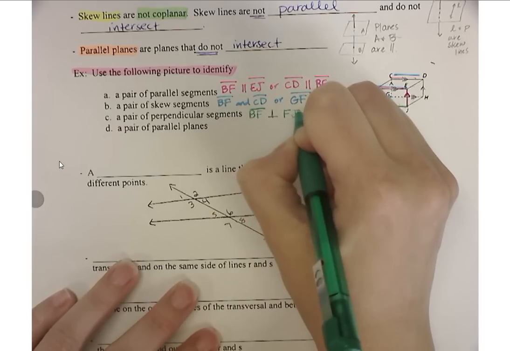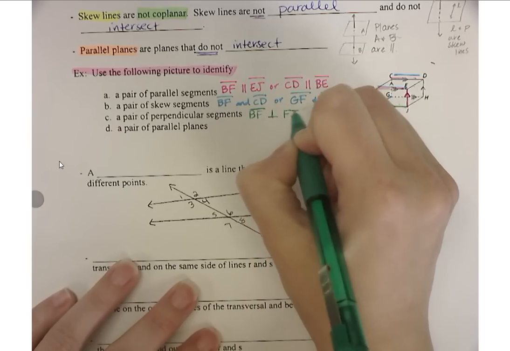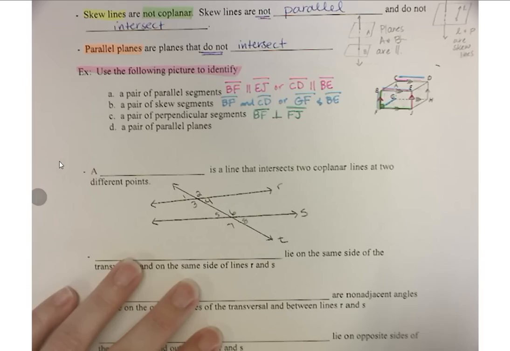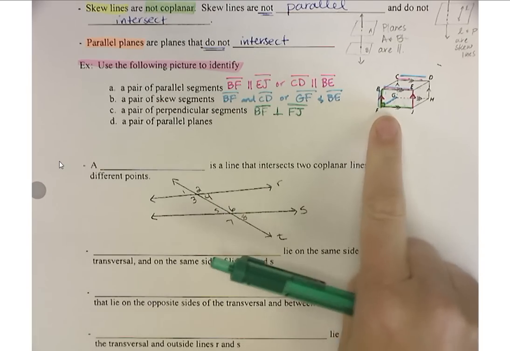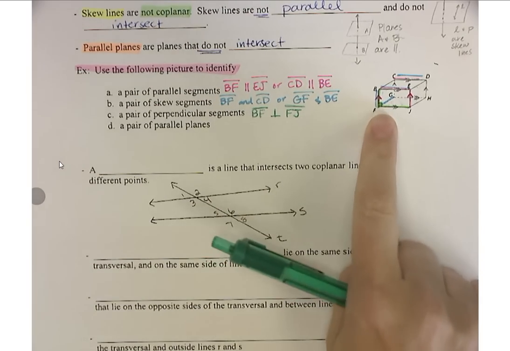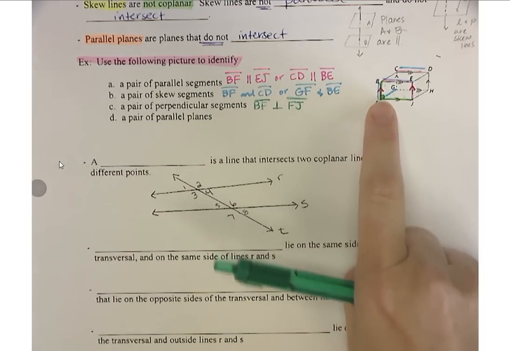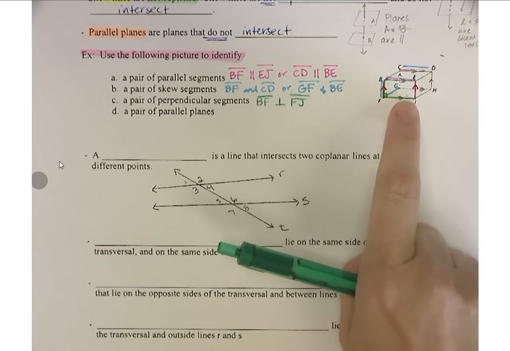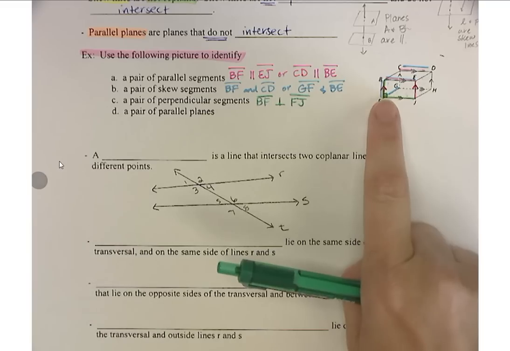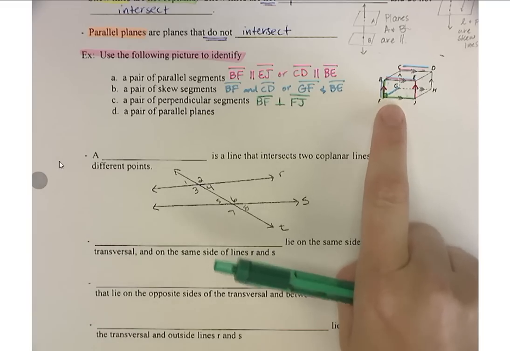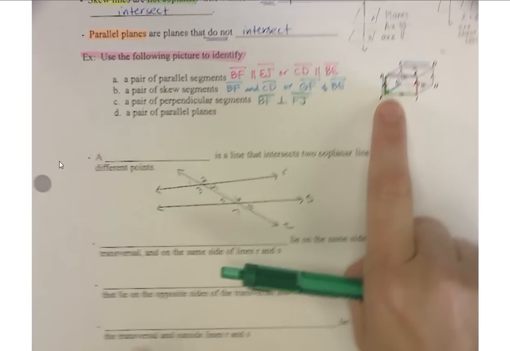So remember that you can't just assume that things are perpendicular or right angles. You have to see it with that symbol. There are other ways to prove that. We just haven't learned them yet. You are going to have parallel lines at all of the corners. We just haven't learned how to prove that yet. So we're going to go by the picture.